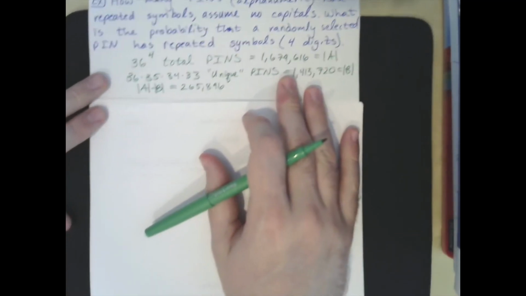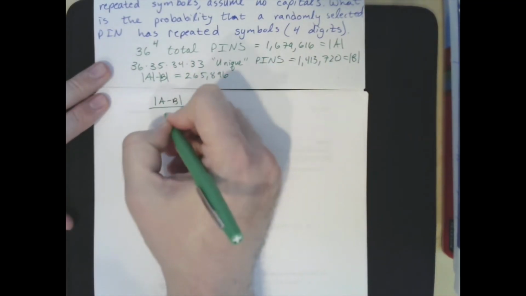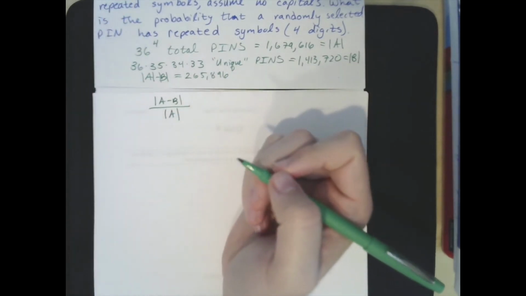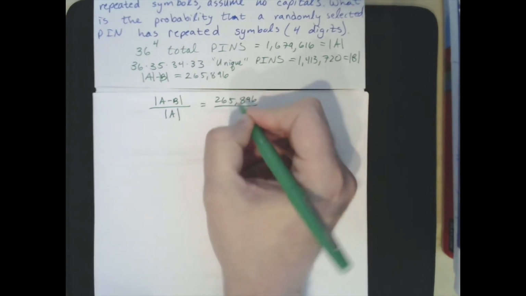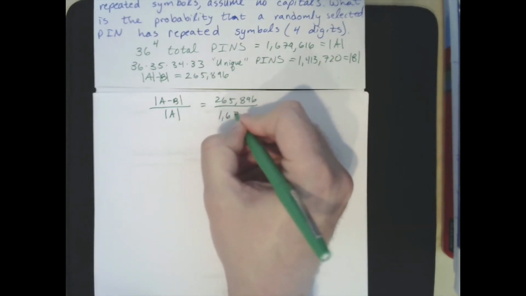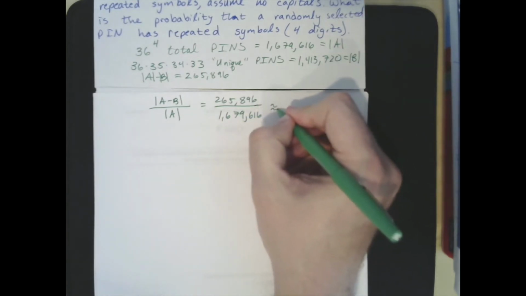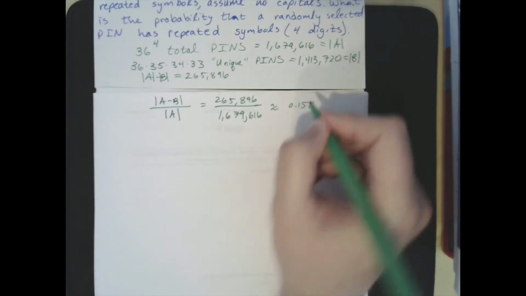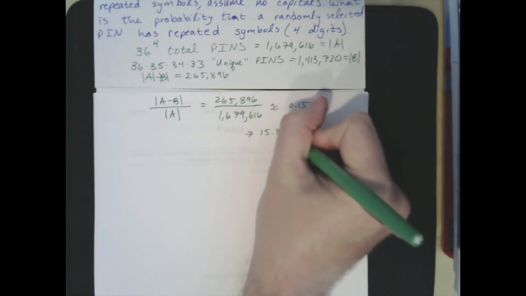So if we want to know what the probability is that we pick one that has a repeated symbol out of just selecting a random one, well, that's A minus B over our total A, or 265,896 out of the 1,679,616 that there are, or approximately 0.158, or a 15.8% chance.